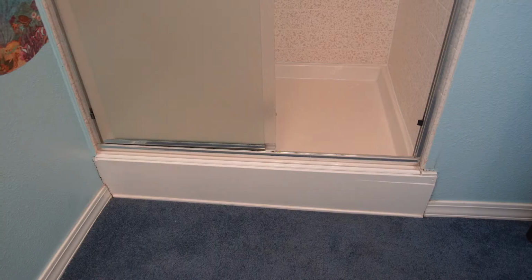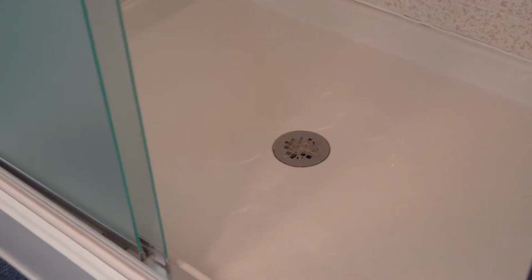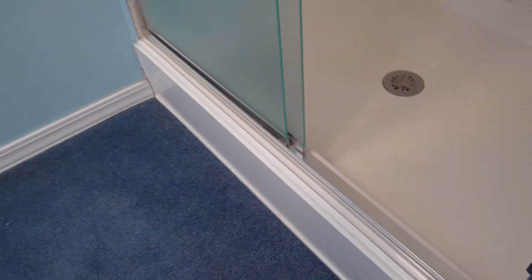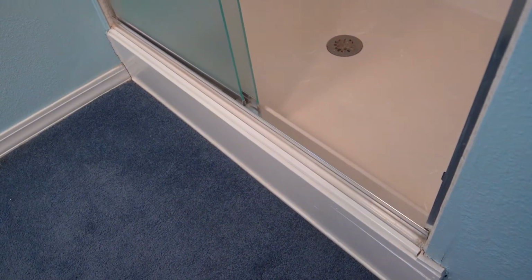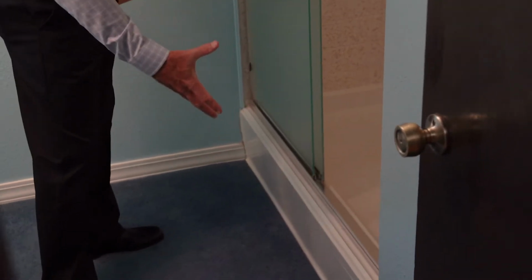So most likely, at some point in the past, the slab fell, causing a gap between the drain at the base of the pan and the drain in the floor. So they elevated it. I would suspect that there's probably an extension or something that can flex and move underneath there. And then they covered this up, and that allows this shower to be used.